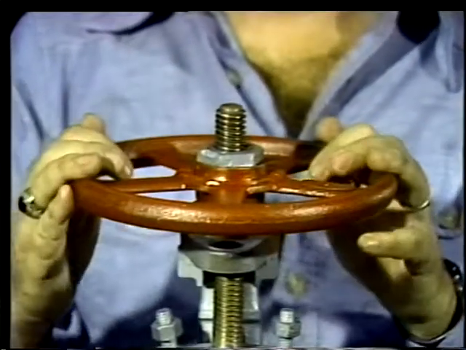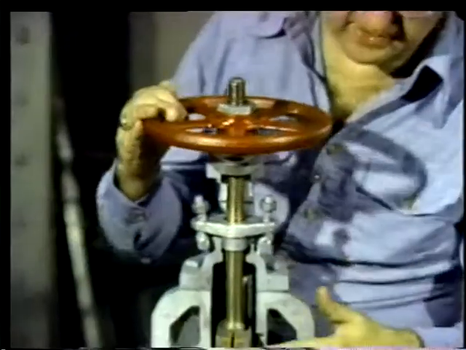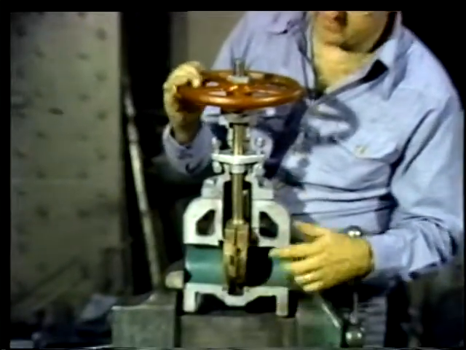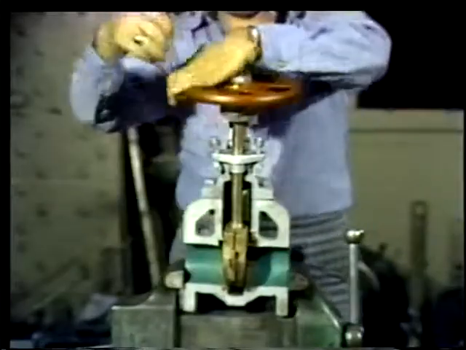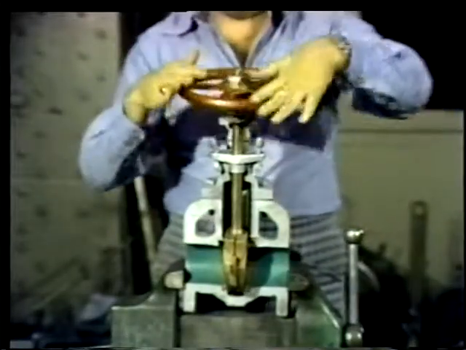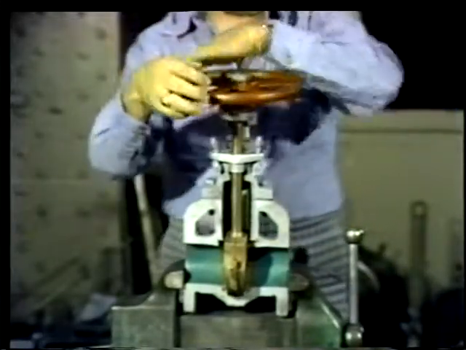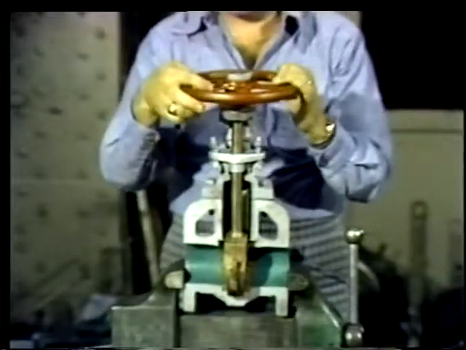The hand wheel controls the movement of the disc inside the valve. It can be turned manually, thus the name hand wheel, or it can be operated by an electric, pneumatic, or hydraulic motor. Let's take an even closer look at some of these valves for a moment.